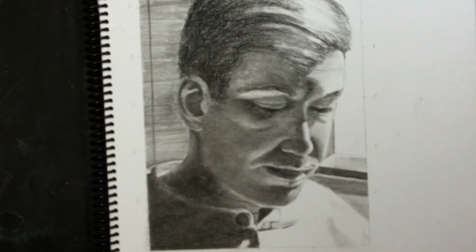So I'm turning it over to you at this time. I hope that you've learned some things you can use while you work up your own drawings and low value contrasts in your own studio.